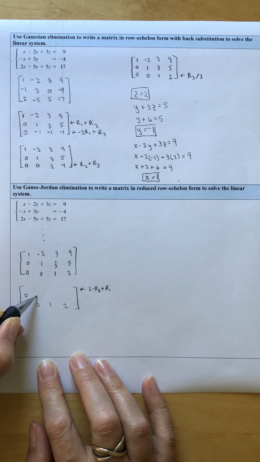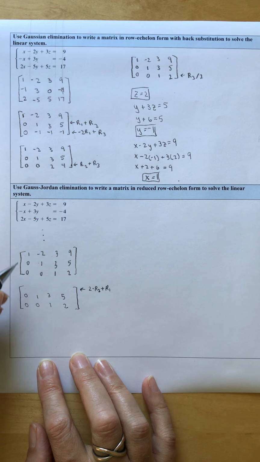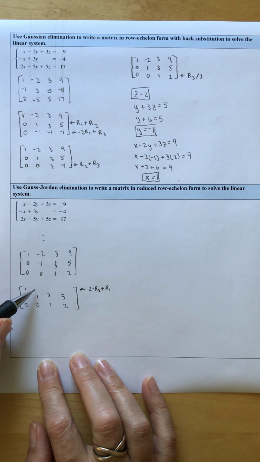And if I do 2 times row 2, that's 0, plus row 1, it stays 1, which is super important. If this didn't stay 1, then I would be losing all the work that I had done up above. If you do things correctly, you won't lose any of these values that you already have set up.